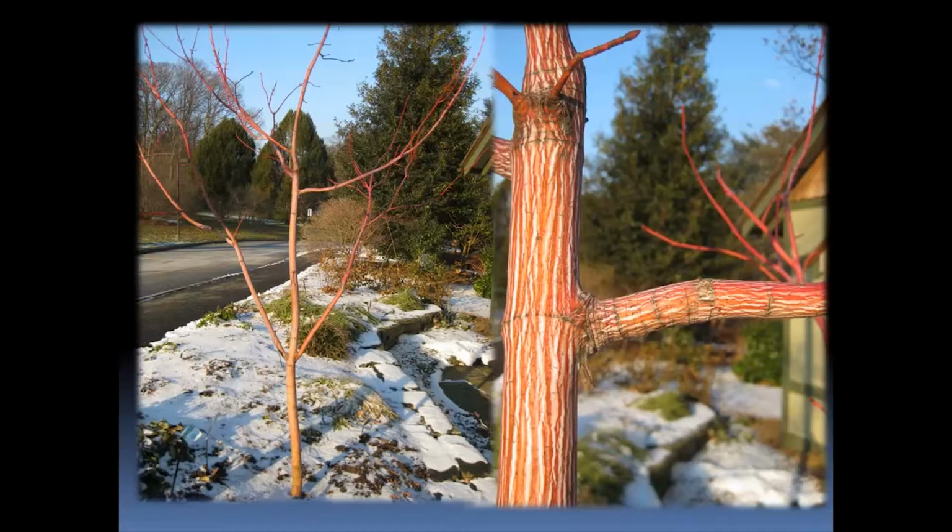Another one, I think this one is White Tigress. I can't remember. This was at Swarthmore College, but really, really pretty in the wintertime. The reds and the whites all at the same time.